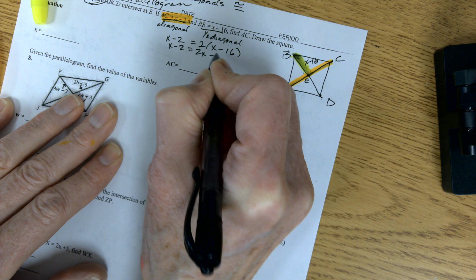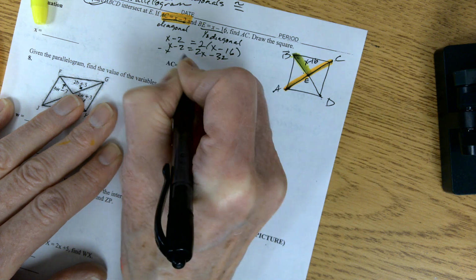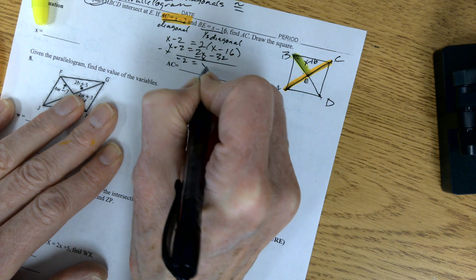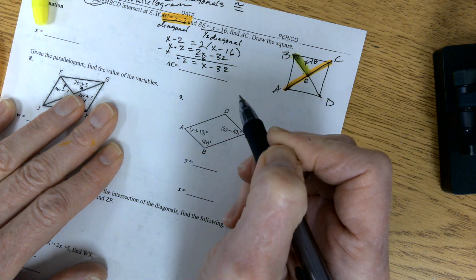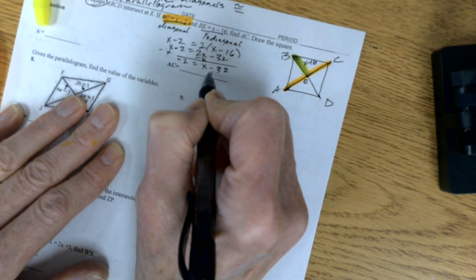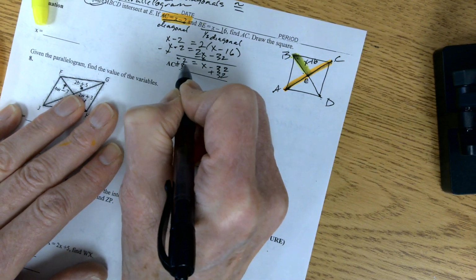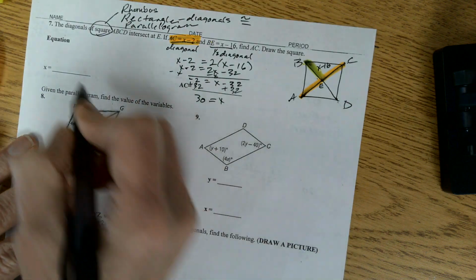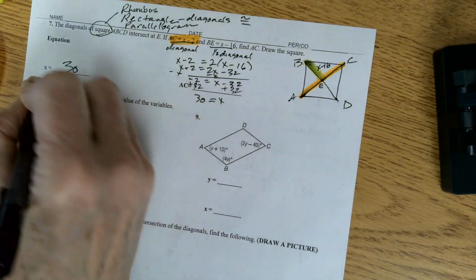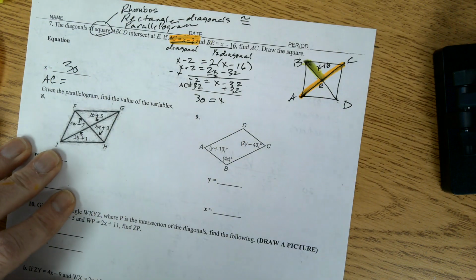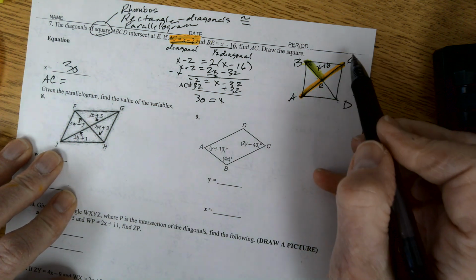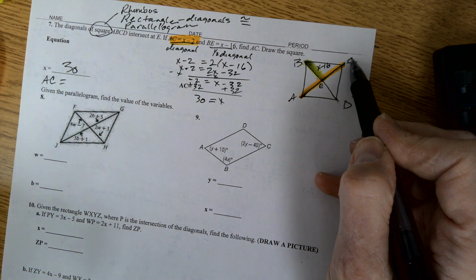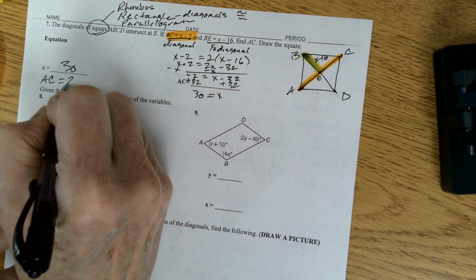And then use your distributive property. Get your x's together. Don't lose that negative 2 when you bring it down. And then add your 32 over. And you're going to get x equals 30. Okay? So that's what x is equal to. The question is, how long is A to C? A to C is this here, x minus 2. So 30 minus 2 is 28.